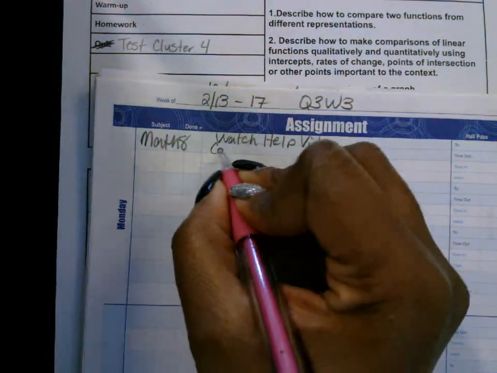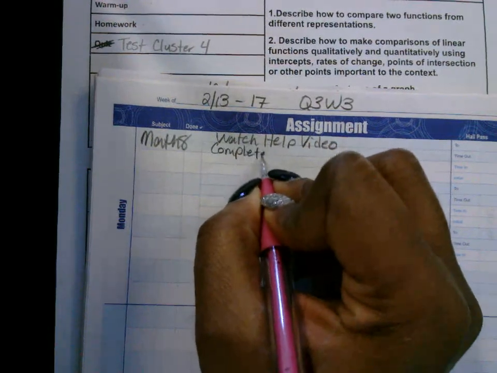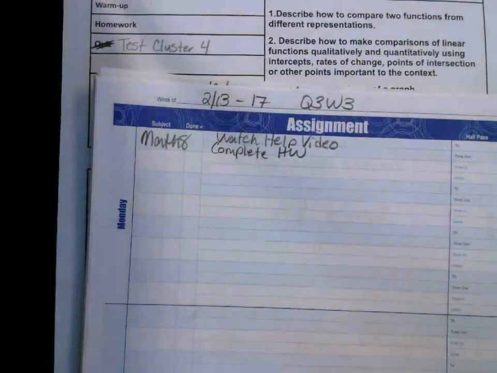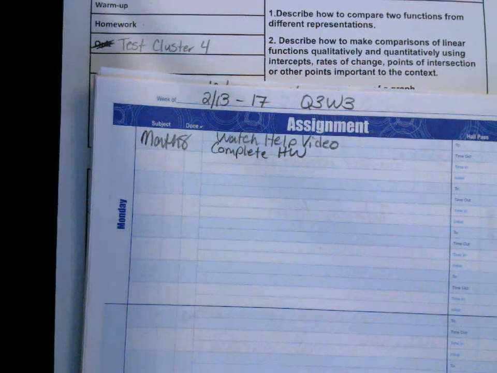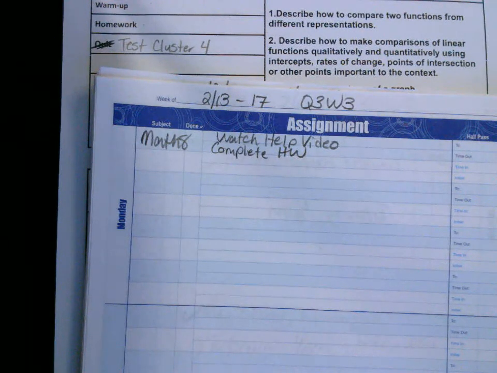And we need to make sure that we complete our homework. Guys, please make sure that you write the stuff in your planner. We have a test on Friday, so you need to make sure that you're studying for your test on Friday. Colton, come on, baby. Remember, I'm giving you 10 points added to your grade at the end of the week for just writing in your planner every day. I mean, don't pass those points up, please.